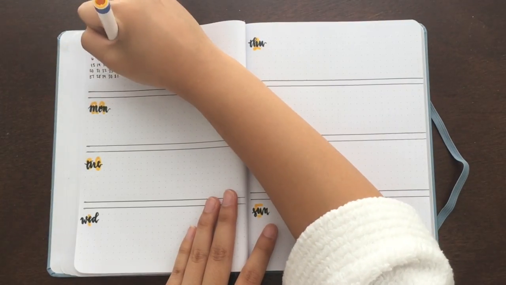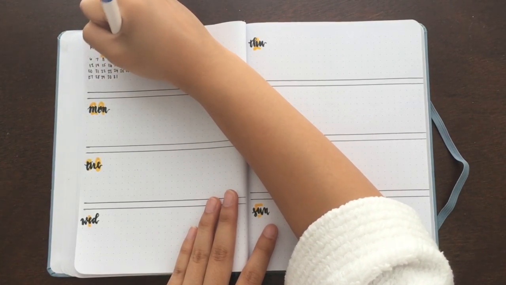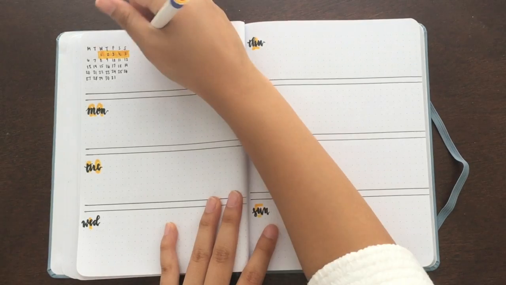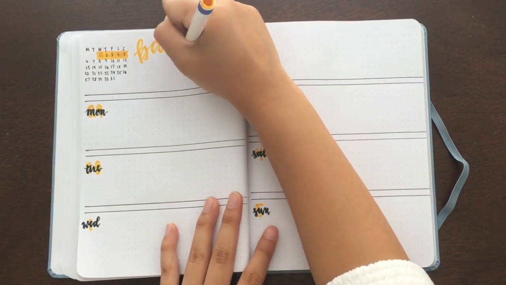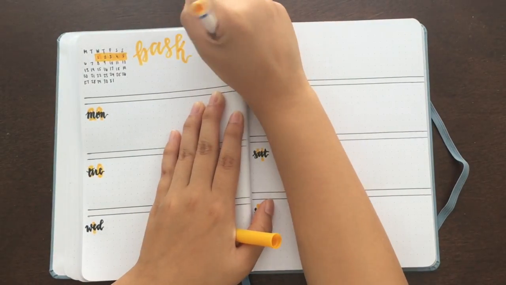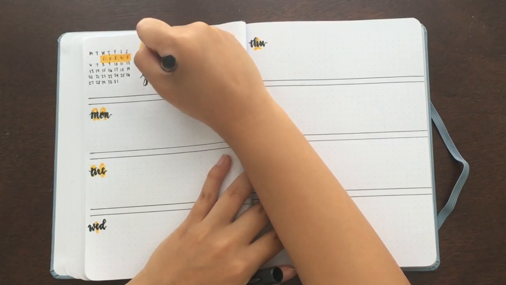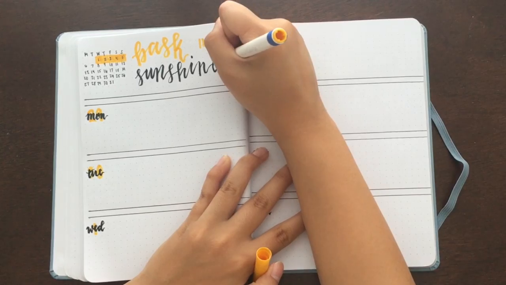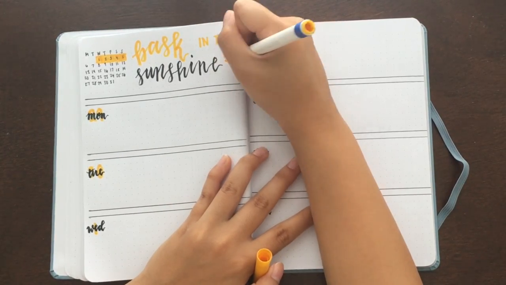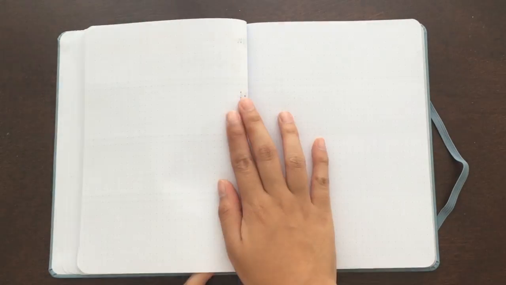After I wrote in all the days of the week, I decided to go back in and highlight the week that I made the weekly spread for. Again, this is totally optional. Next to it, as I mentioned earlier, I put in a quote, and for some reason this yellow Crayola Super Tip was really inspiring me to do a happy sunshine theme. So I wrote bask in the sunshine. Then I drew these droplet things but sideways. I kept it overall pretty minimal.